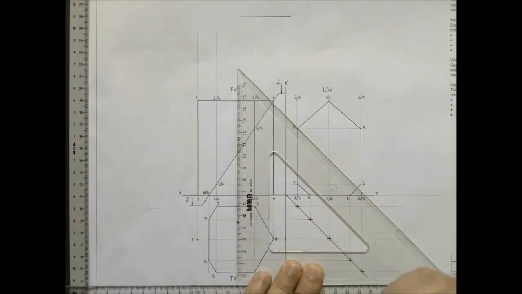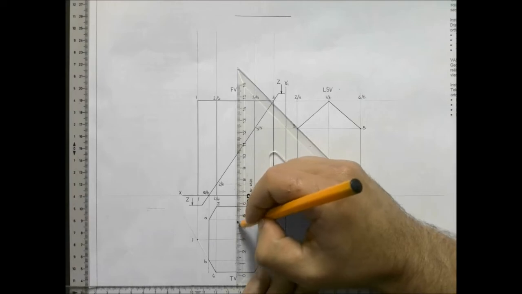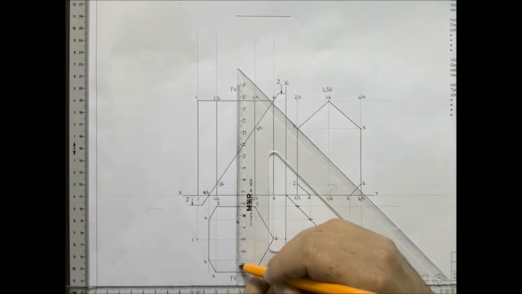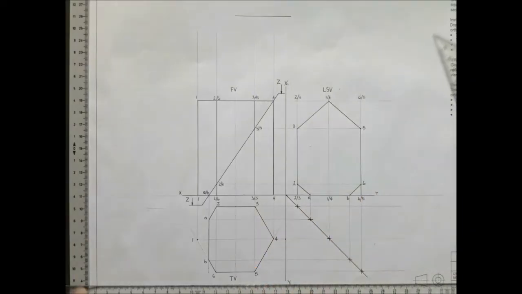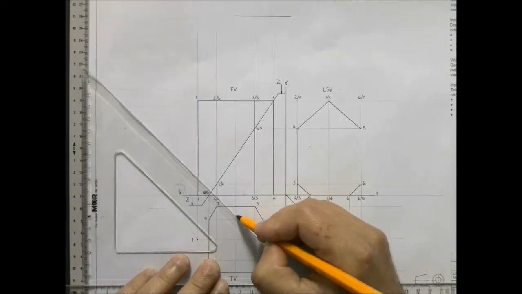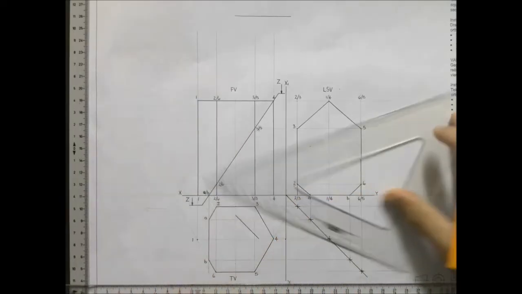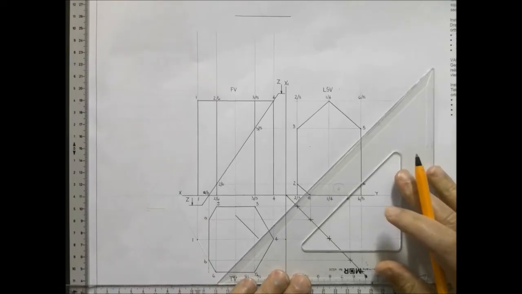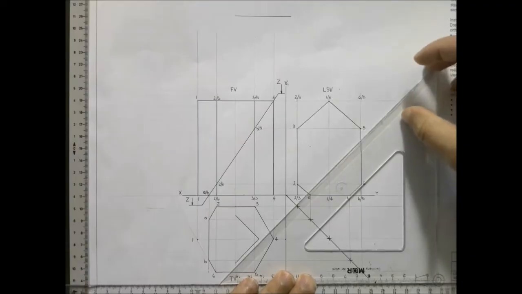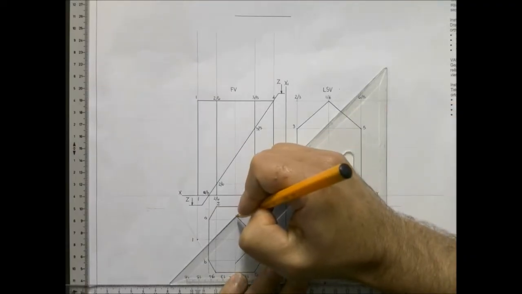We are sharing the same center for the hexagon and the hole, so I'm going to go 20 up, put a point, and 20 down along that center line, and I'm going to use my 45-degree set square to go and find these points exactly. Now we don't know whether that's going to make it inside here. Let's see.